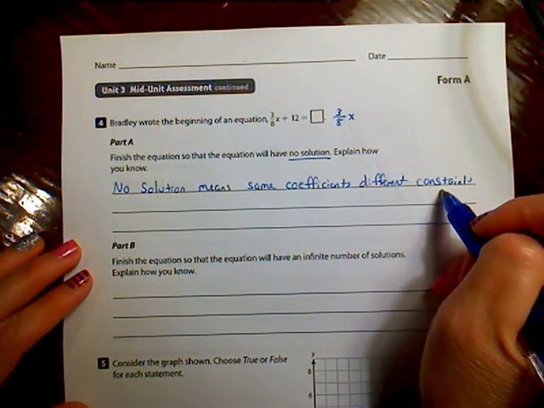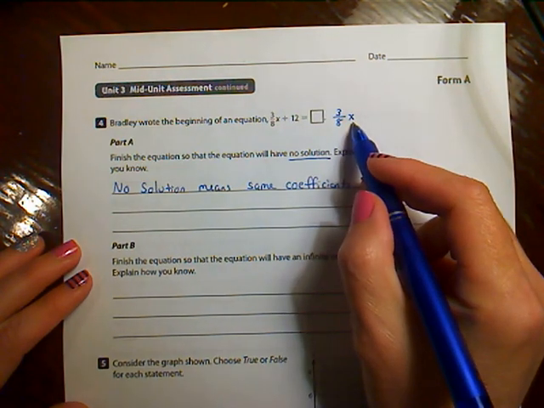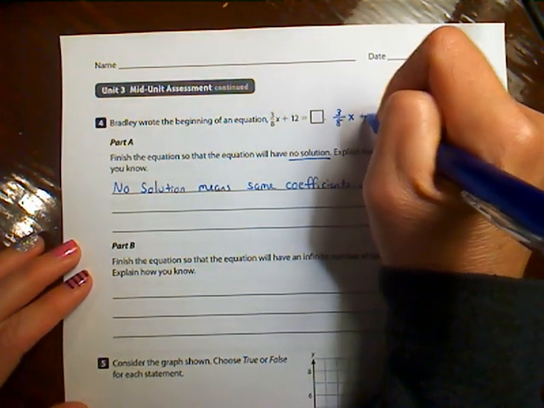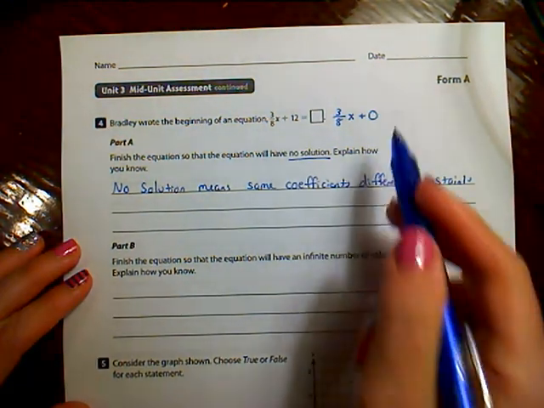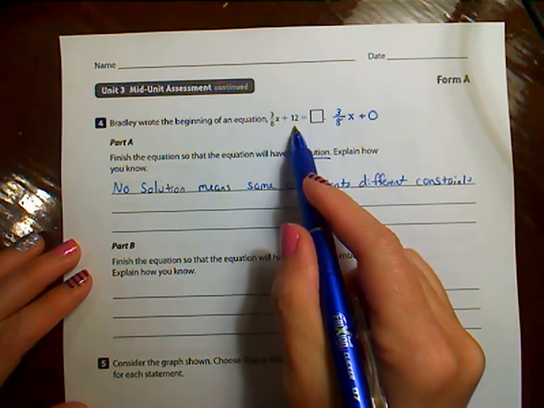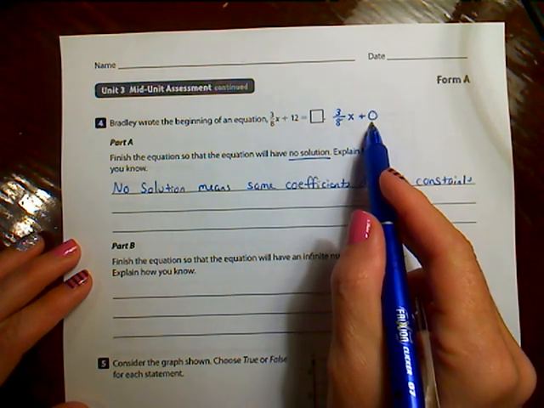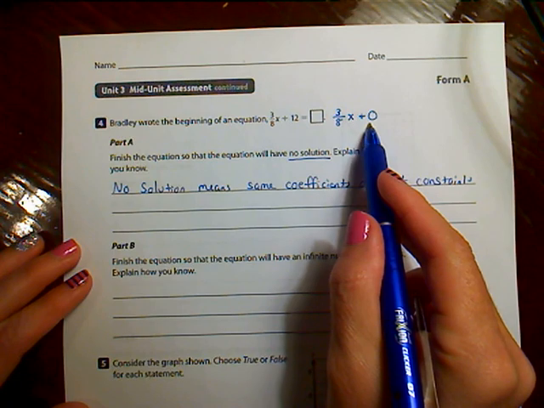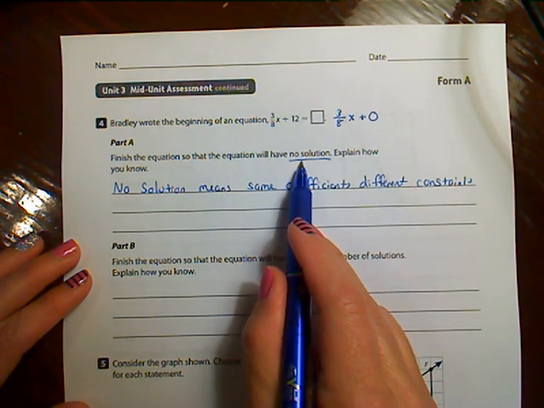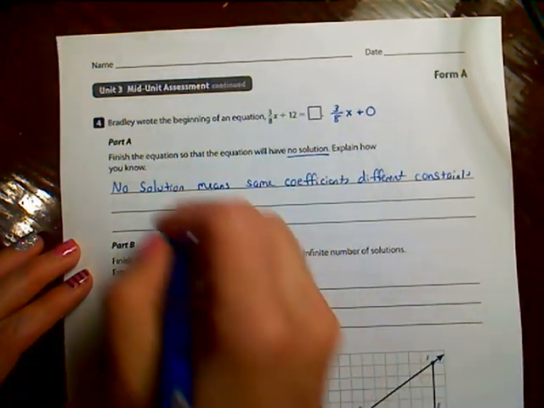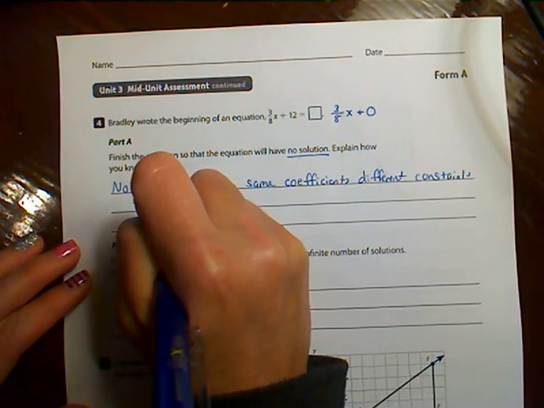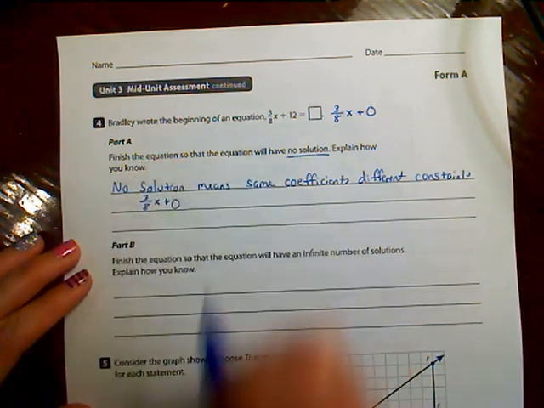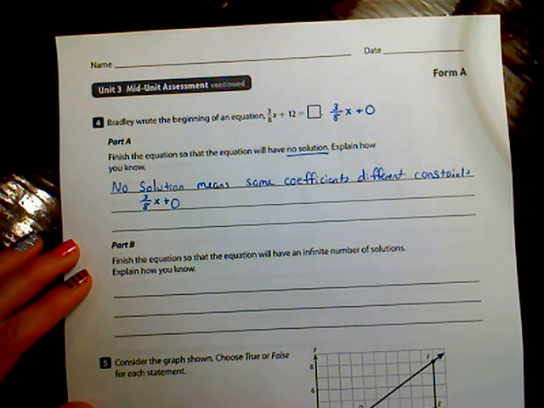Now, I need different constants, okay? I could leave it like this, and it would indicate that I have 0. Well, 12 and 0 are different. Or I can put any number in there as long as it's not 12. Because if I put 12, that means I've got infinitely many solutions. This question wants us to have no solution. So I'm going to put in my box 3 over 8x plus 0. But again, you can have any number besides 0 as long as it's not 12.